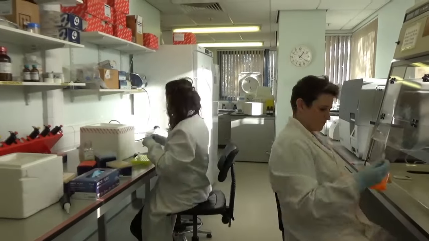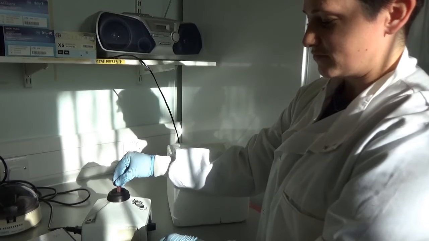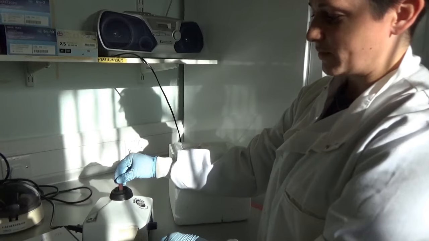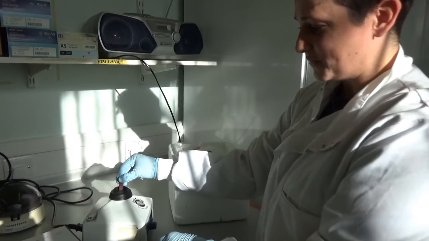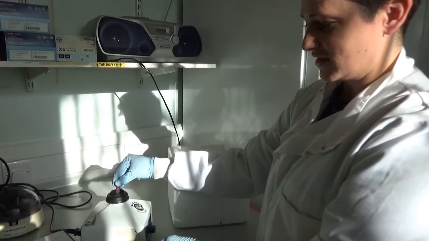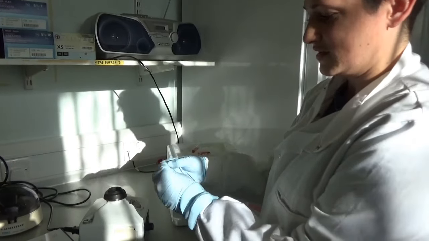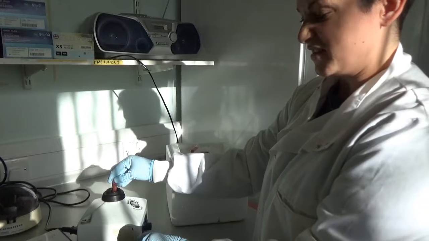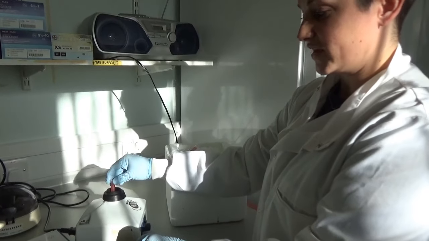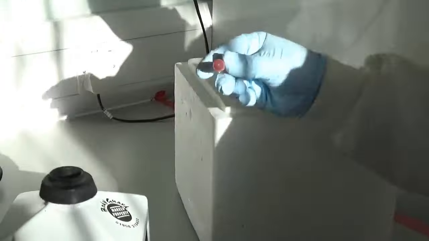So the project that I'm doing is mainly looking at what we'll be able to apply to transplant kidneys. So we're looking at the injury that the kidneys get in that time when they don't have blood supply, and basically looking at ways that we can reduce that so we can improve the outcomes of kidney transplants.